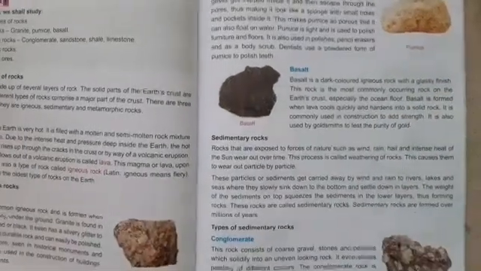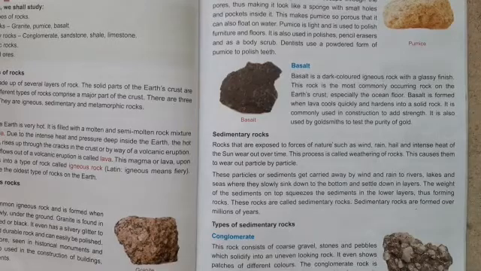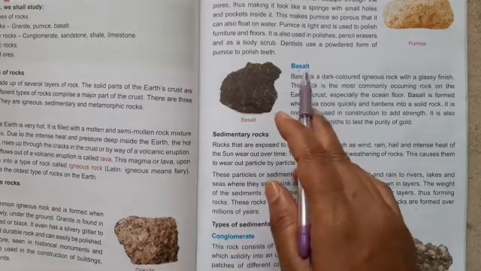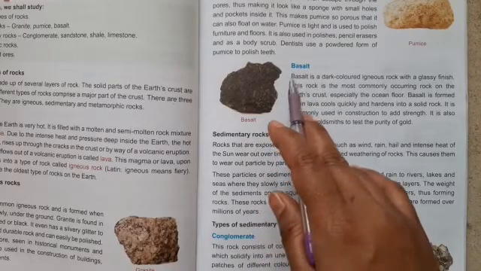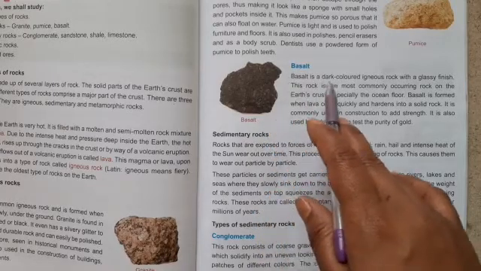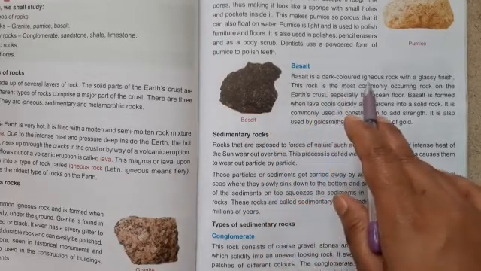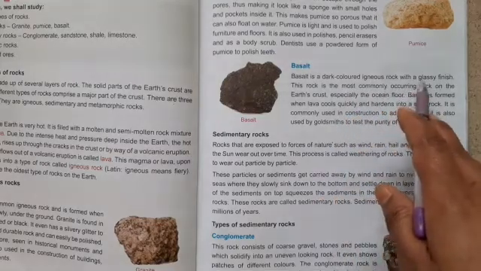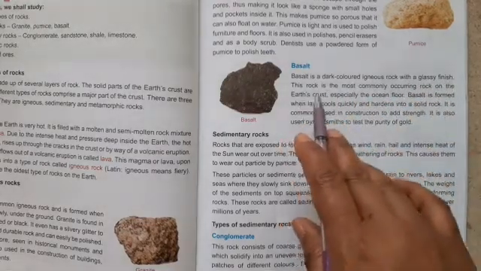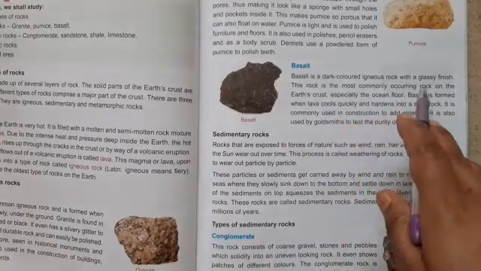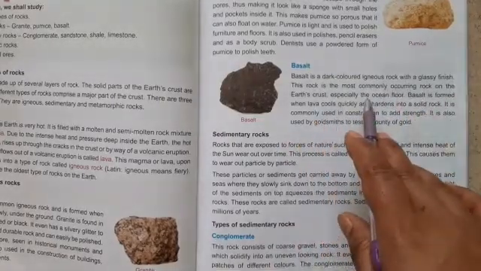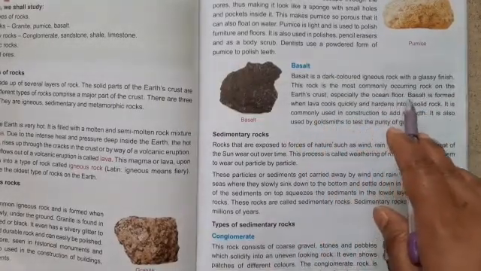Now, the third one is basalt. Basalt is a dark colored igneous rock with a glassy finish. This rock is the most commonly occurring rock on the earth's crust, especially the ocean floor.